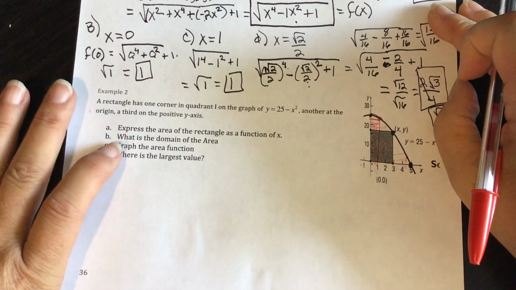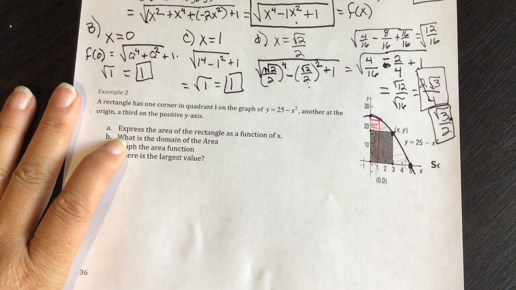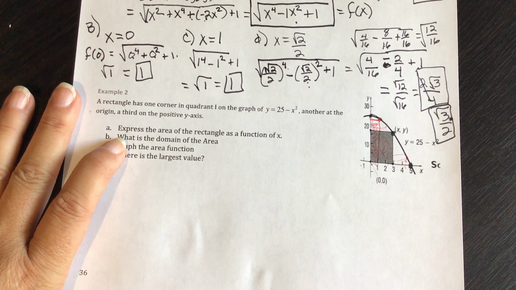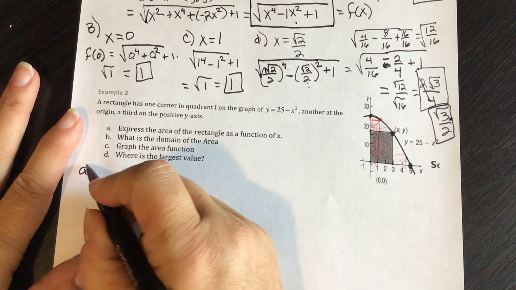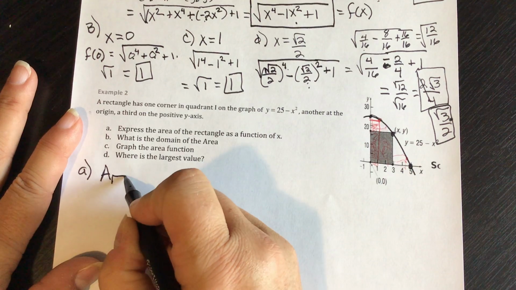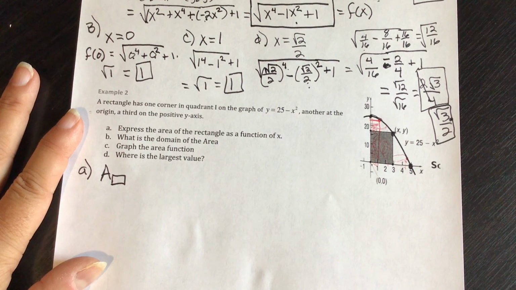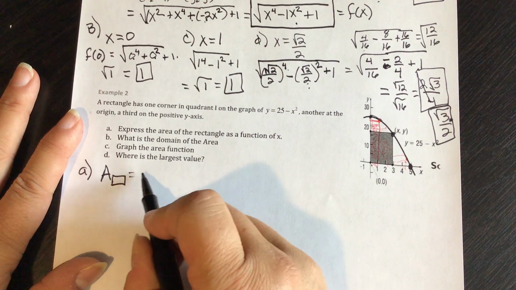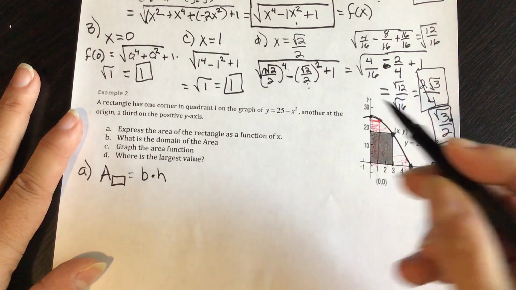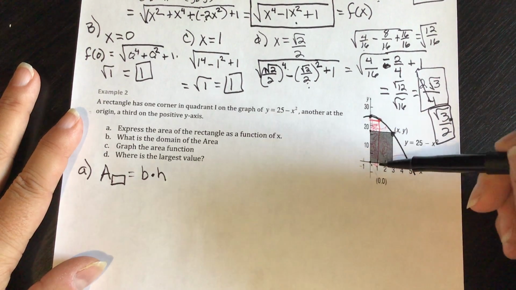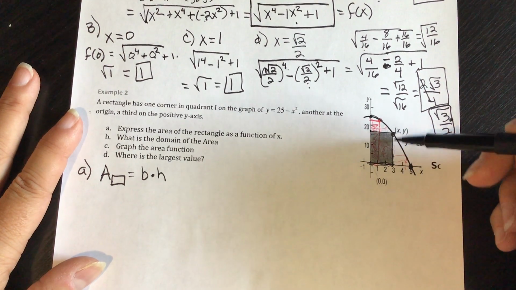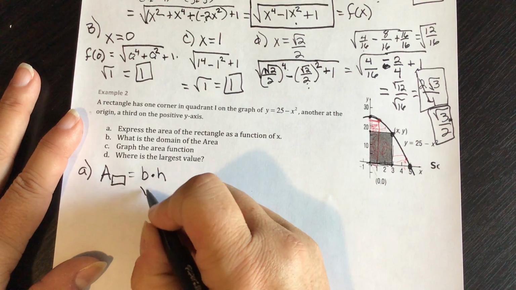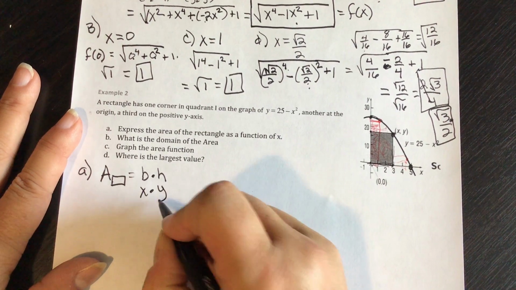So first they ask us to express the area of the rectangle as a function of x. So I know that the area of a rectangle is base times height, right? Base times height. But in terms of our graph, our base is going to be an x value, and our height is going to be a y value. So we're going to change this to x times y.